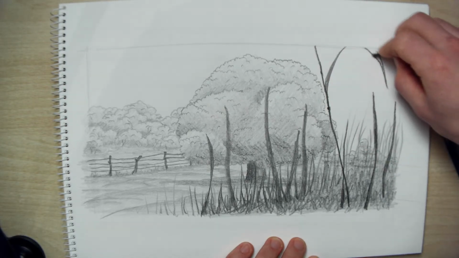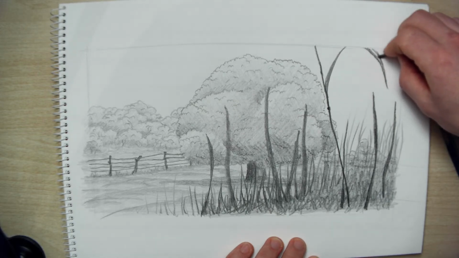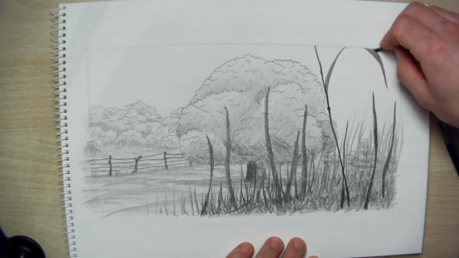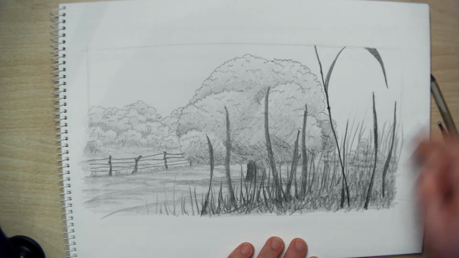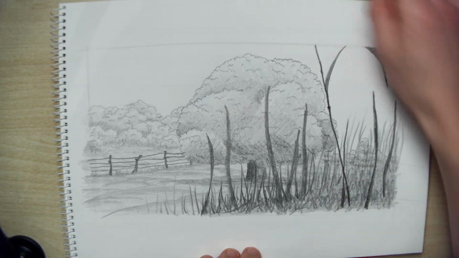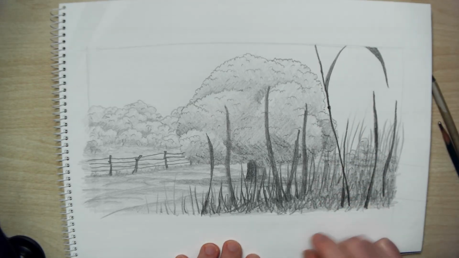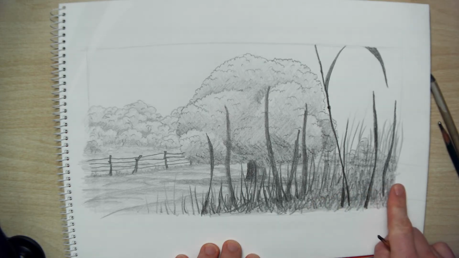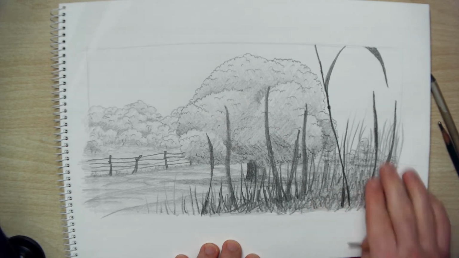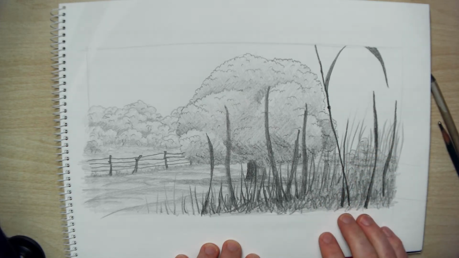All right, coming in like so. Great, I'm glad you like it. Okay, well, one thing I'm not really satisfied with is the density of the blades of grass right here. So I could just cover up those bushes in the background.